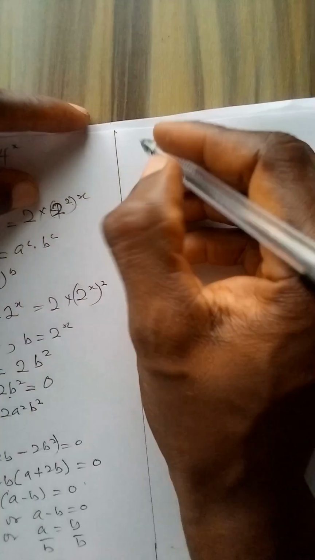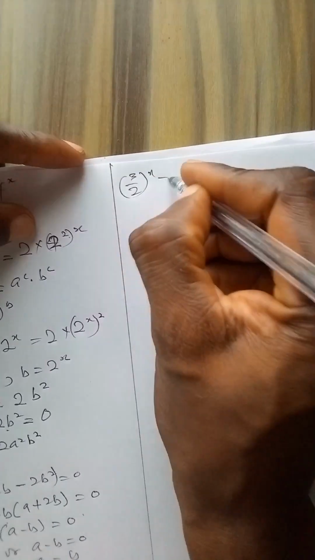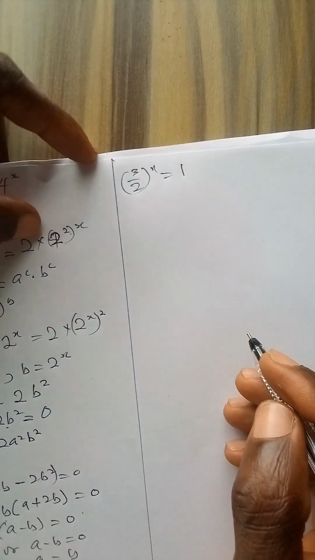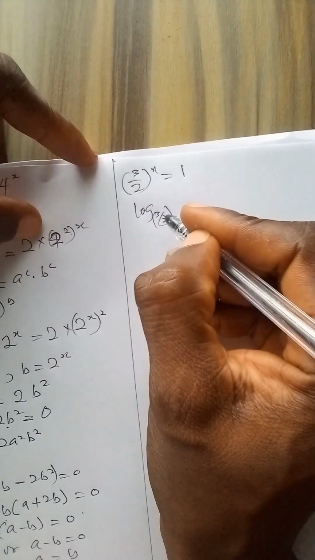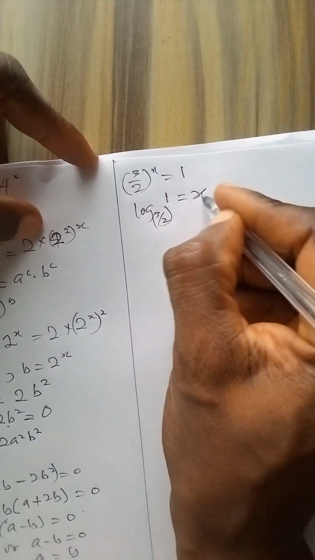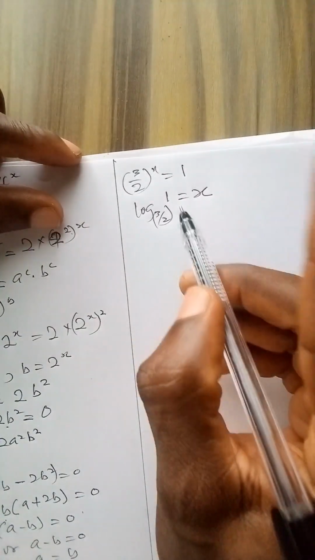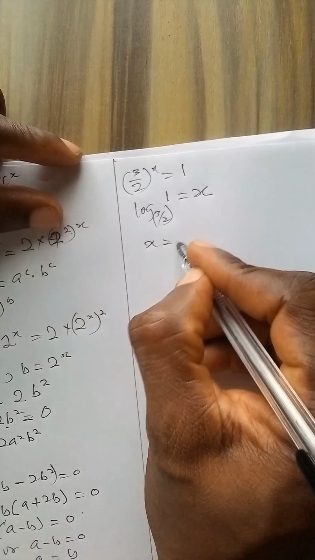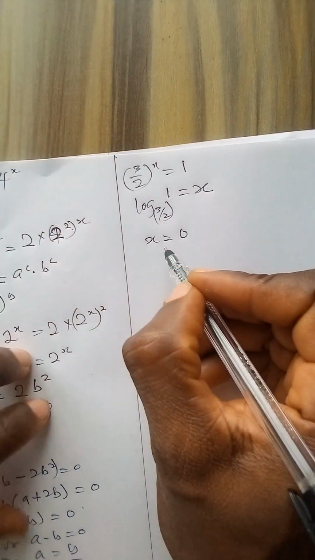Now let's deal with the second case. In the second case, we have 3 over 2 all to power x is equal to 1. So let's convert it to logarithm now. So we have log to base 3 over 2 of 1 is equal to x. Log to base any number of 1 is 0. Therefore, x is equal to 0. And since x is equal to 0, we have our solution.